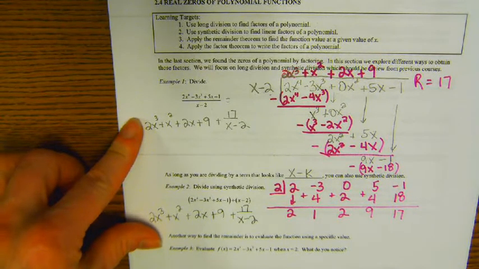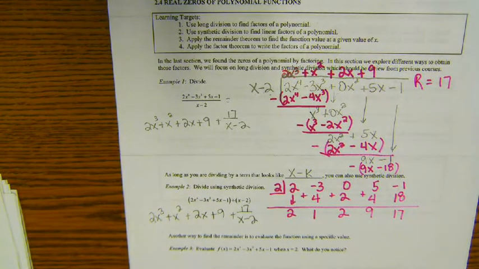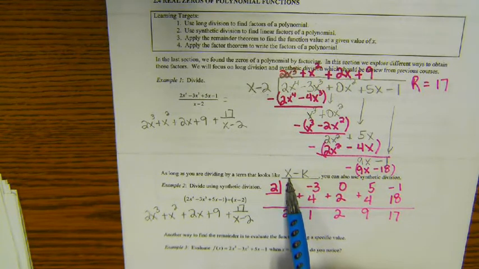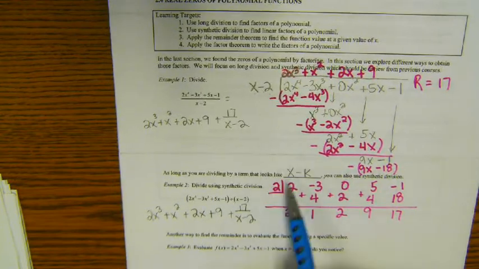Just keep in mind that if this factor, the thing that you're dividing by, is something that's x squared or x to the 3rd, you cannot use synthetic division. It has to be just x minus some number, some linear factor.